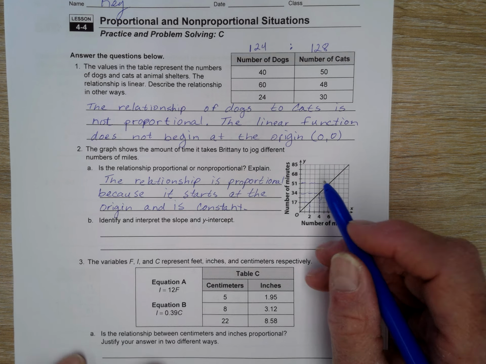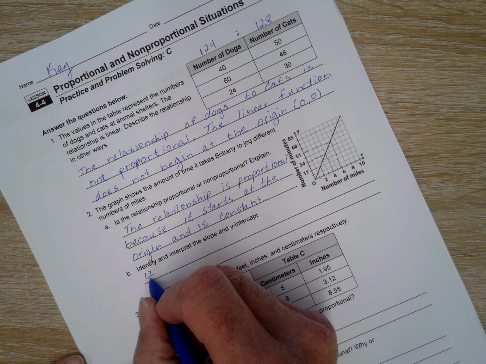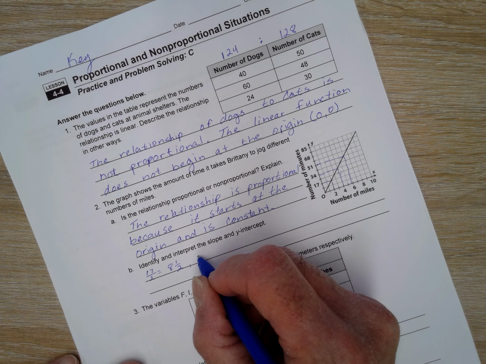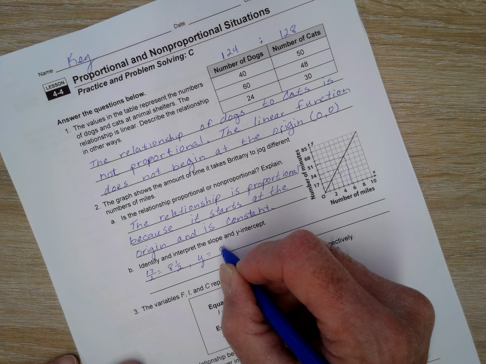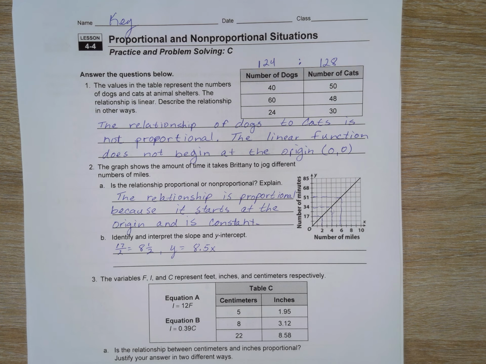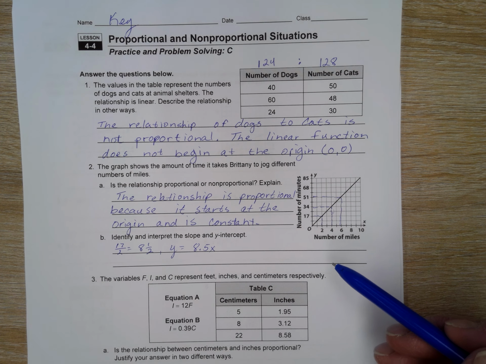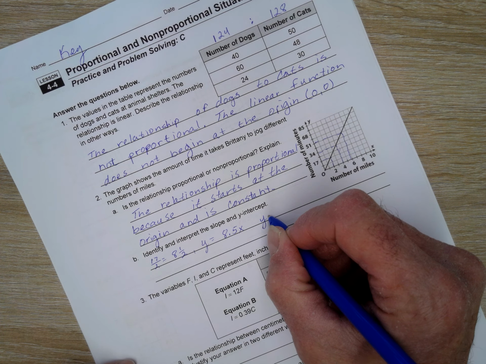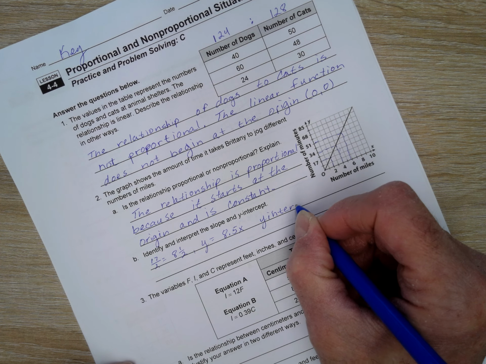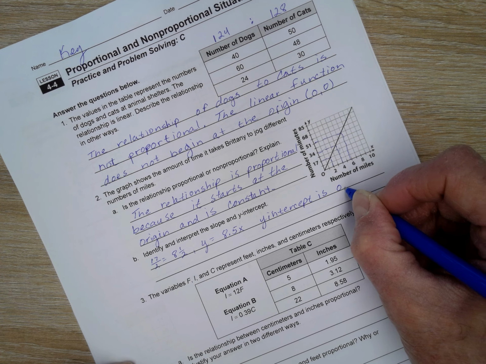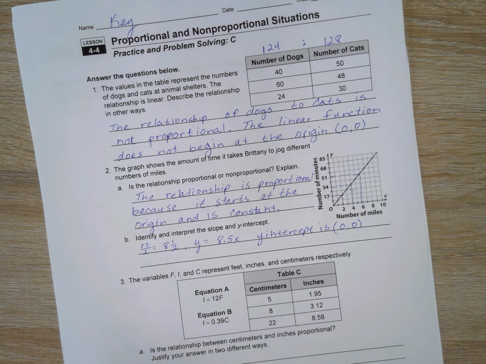Well, 17 divided by 2 equals 8.5. Or y equals 8.5x, because a half of 17 is 8.5. And if you look, it's constant all the way up. The y-intercept is 0. So that's what it's asking us for.